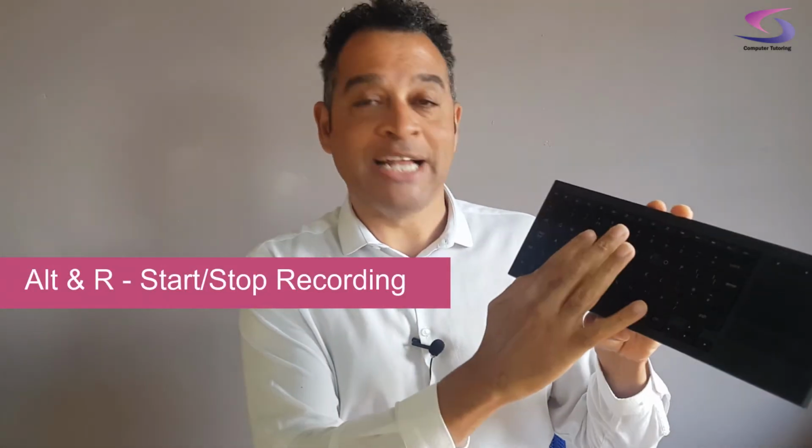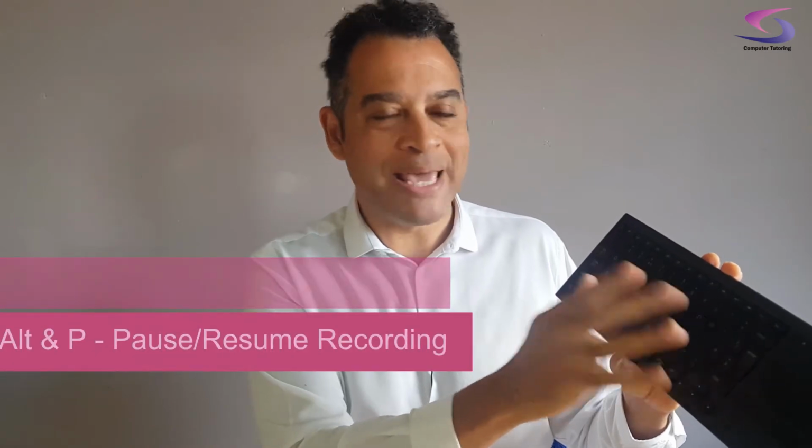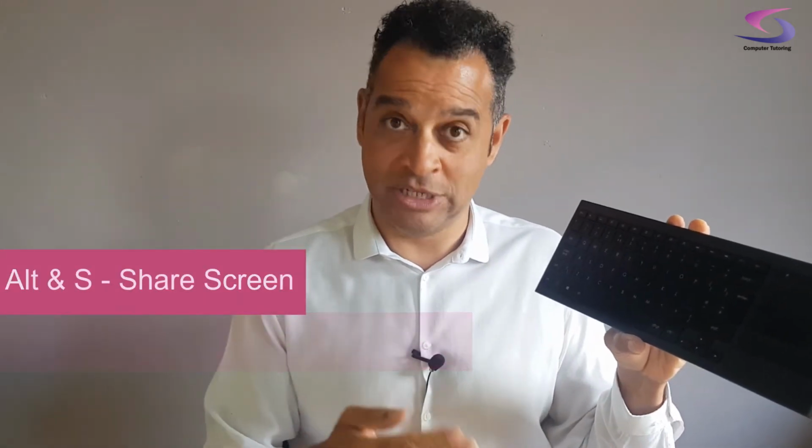If you're following along with this tutorial, you'll need to remember 3 keyboard shortcuts. I really encourage you to do that. That's the Alt key. So it is Alt and R to start recording, Alt and P to pause the recording, and Alt and S to start and stop sharing your screen. So Alt R, Alt P, Alt S. I'll put that on the screen as well so you can see.